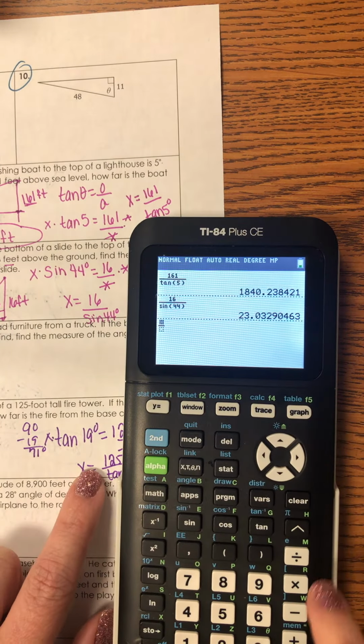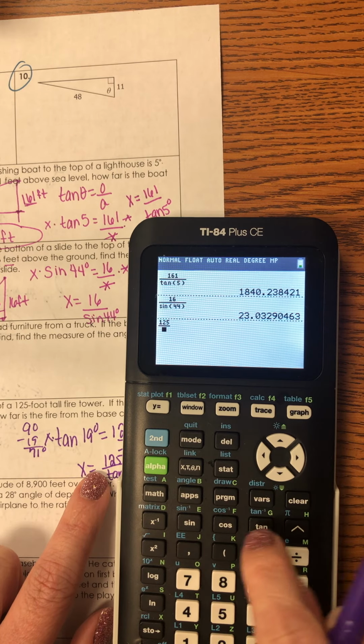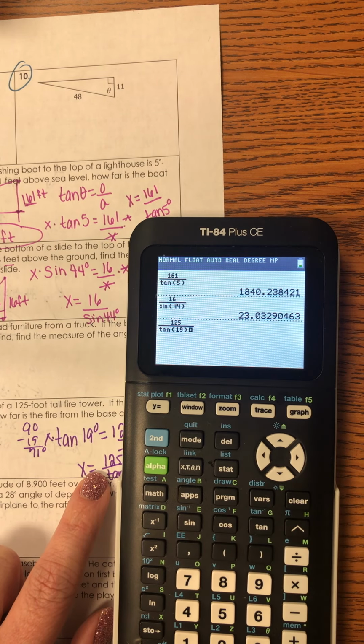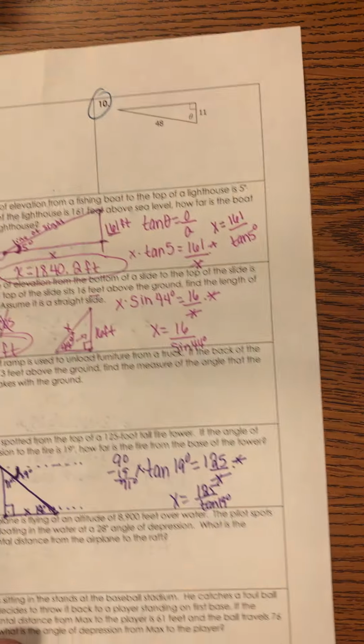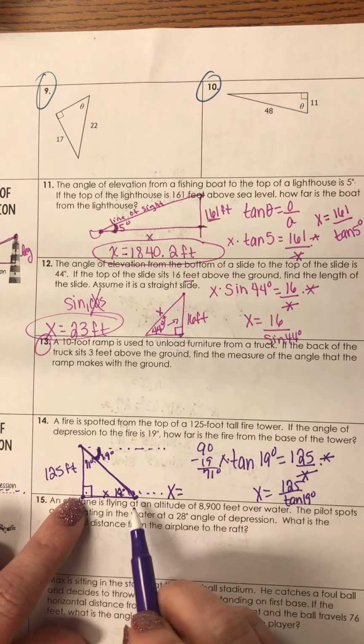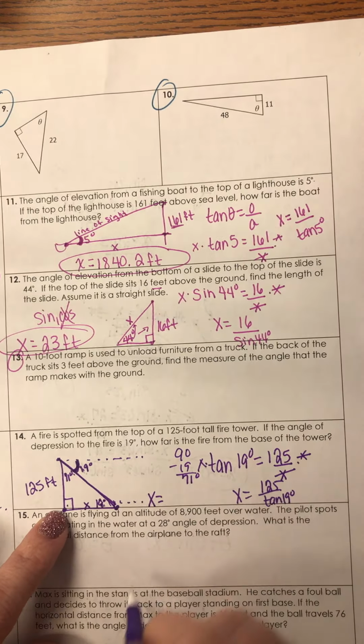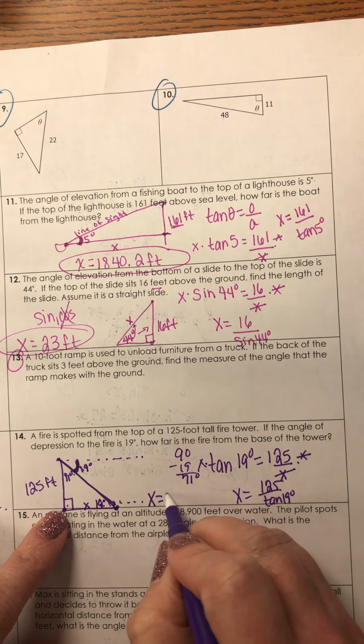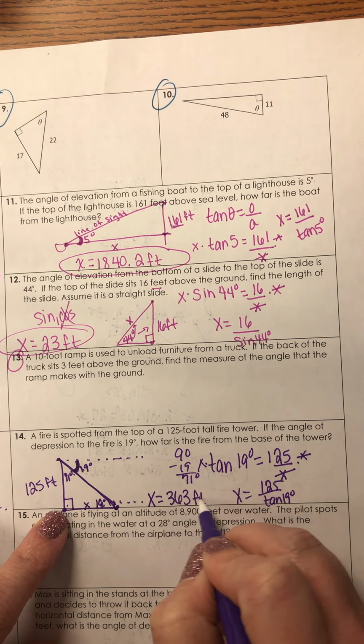So here we'll have 125 over the tangent of 19. Let's go out one decimal place and we'll get 363.0, which is just 363. So x, which is going to be from the base of the tower to the fire, is going to be 363 feet.